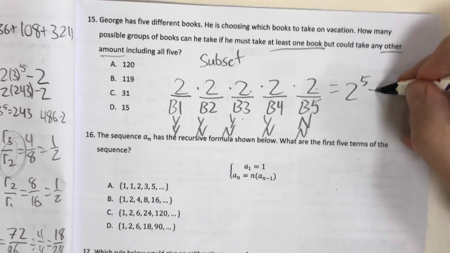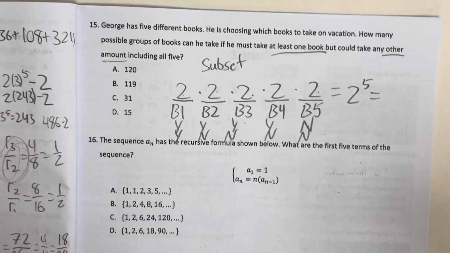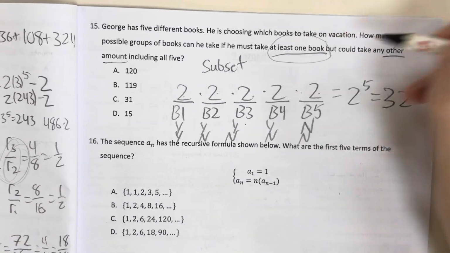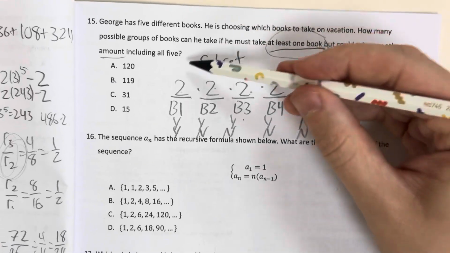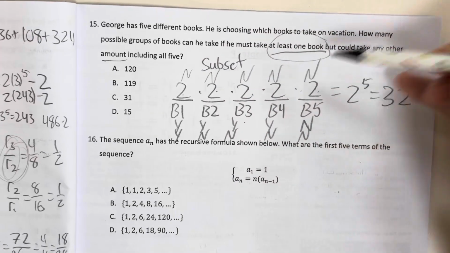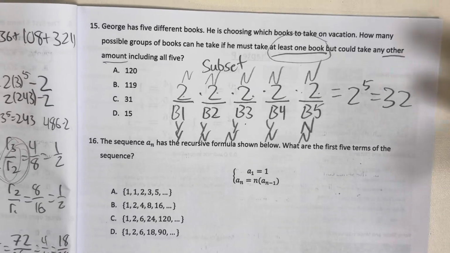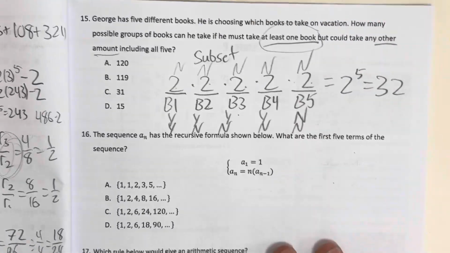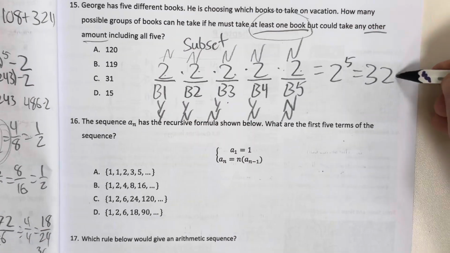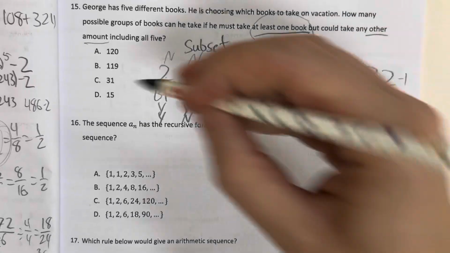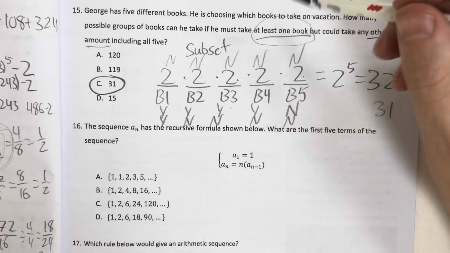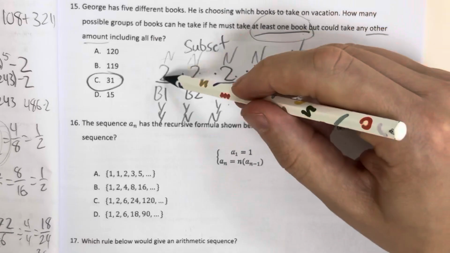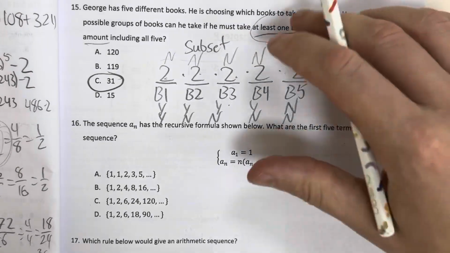But 2 to the 5th is 32. Why is that not an answer? Because you must take at least one book. In other words, the one thing you can't do is no, no, no, no, no. He's trying to get no book so he can just be on his device the whole vacation. No, reading is fundamental. You need to read. Don't use your device. You can't say no to all the books. So you subtract 1, 31. So again, subset selection because the size of the group is not fixed. You could have 1, 2, 3, 4, 5.